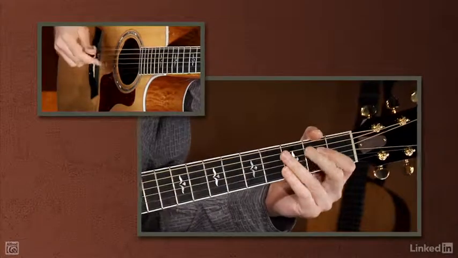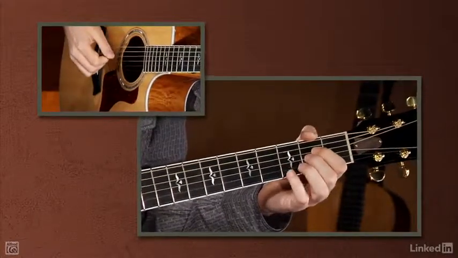All right, so now that you guys are more familiar with the suspension sound, let's try this in a song. This moves up the neck and uses movable shapes as well as open shapes based on the fifth string root and the sixth string root. This is called Suspension Bridge. Here we go. 1, 2, 3, 4.